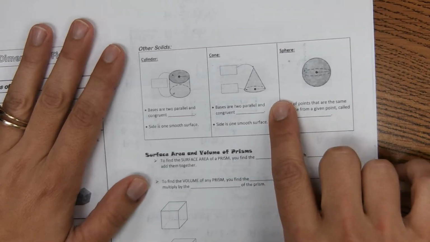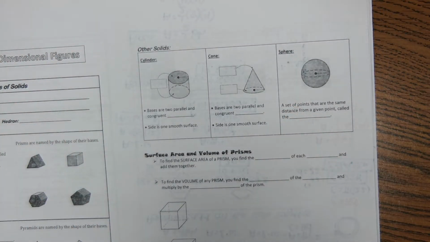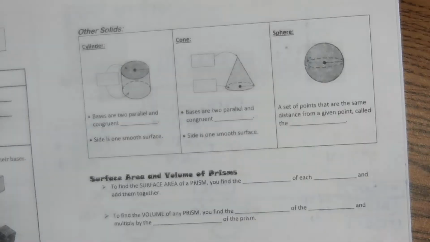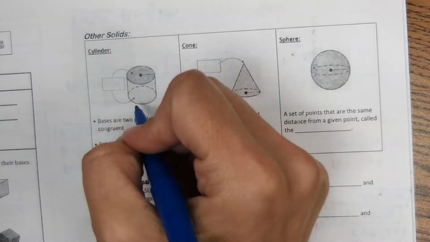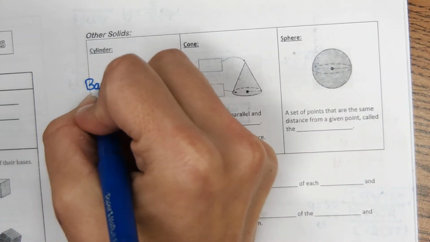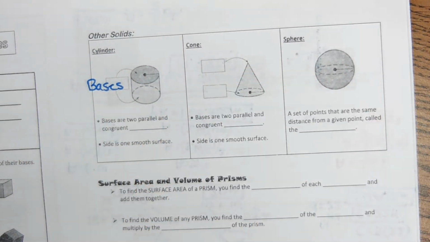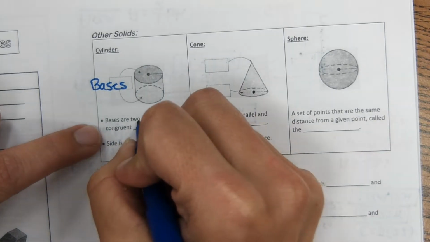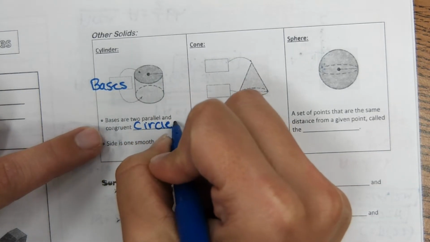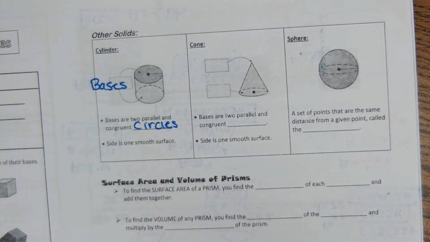Over on this side are 3D shapes that aren't polyhedrons. They aren't polyhedrons because they have curved edges. So this would be a cylinder, as you can see. It has two circle bases, and those bases are the exact same shape and size. So the bases are two parallel and congruent circles. If you find the area of one of the circles, you also have the area of the other one.